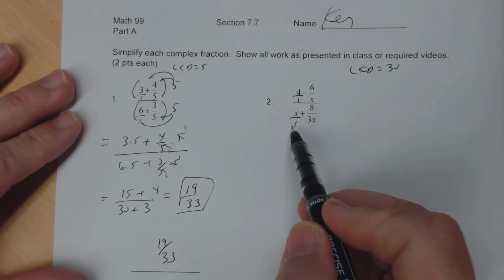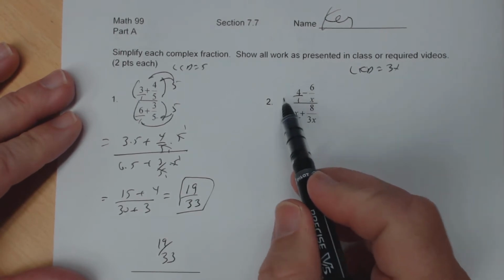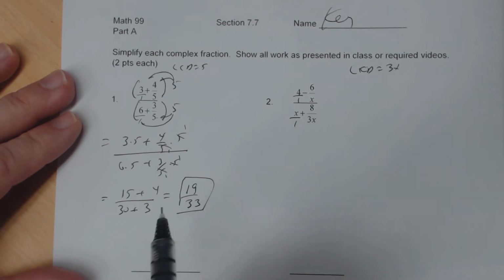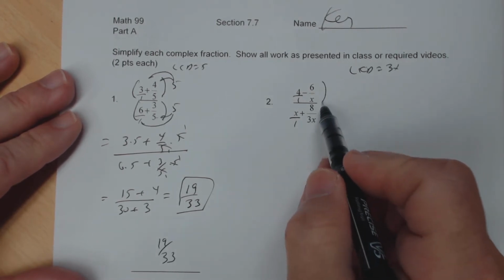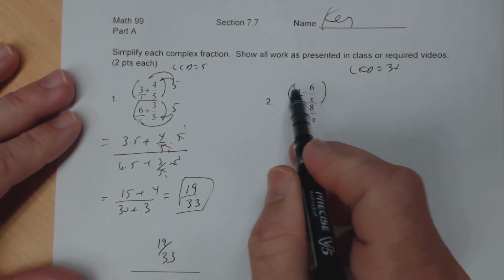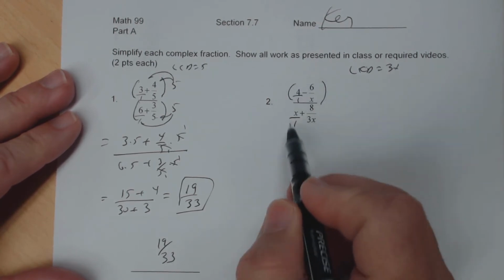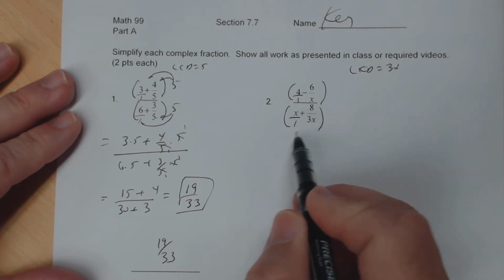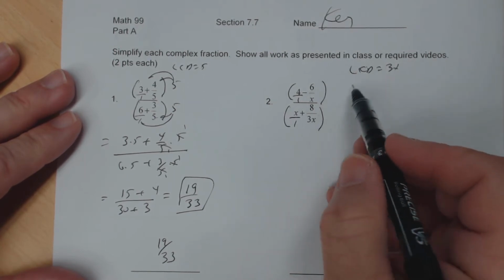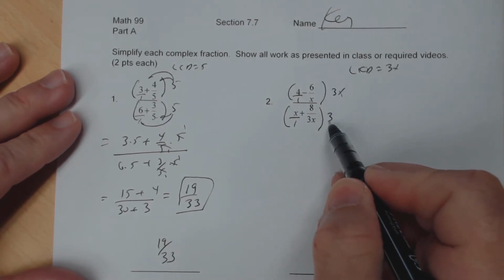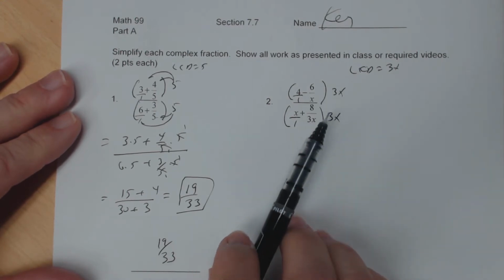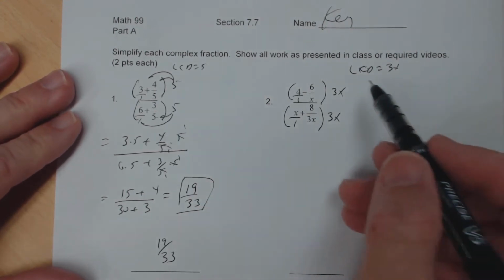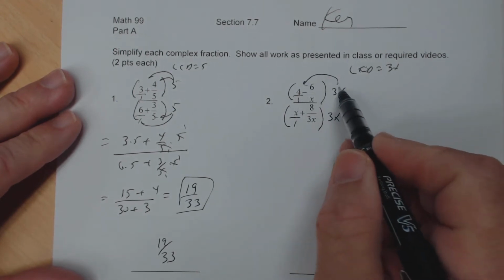Now again, you want to clear these denominators. You want to clear, in the numerator part, these denominators. In the denominator part, you want to clear these denominators. And so to do that, you're going to multiply the top part, so the numerator part of the complex fraction, and you're going to multiply the denominator part of this complex fraction by 3x. So what you do to the numerator, you can do to the denominator, and then you're going to distribute just like you did over here.